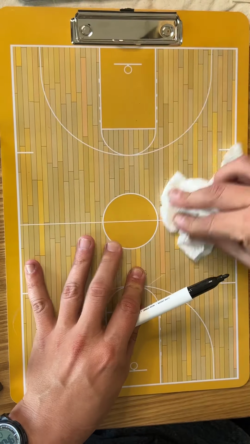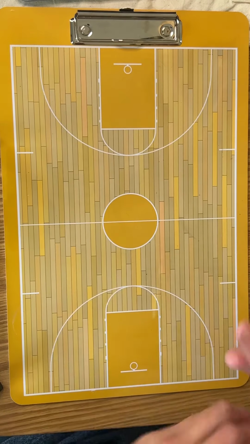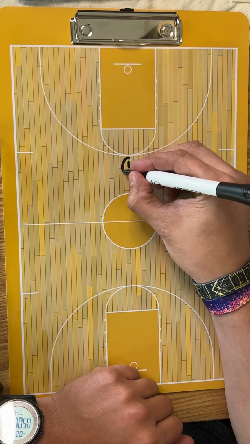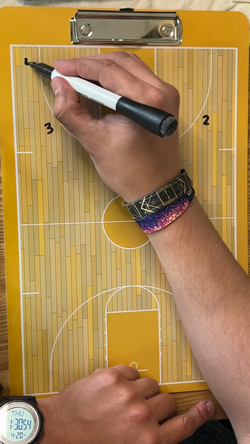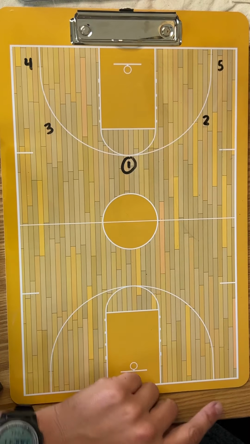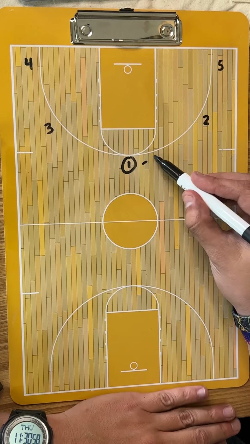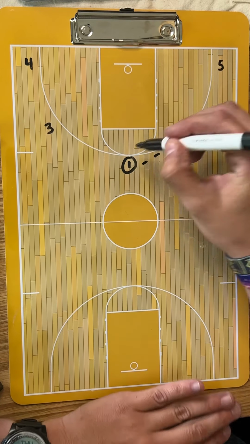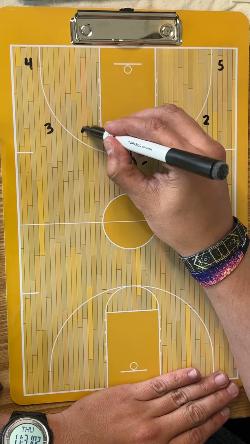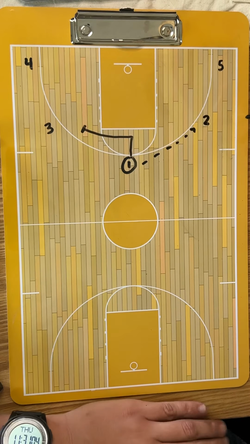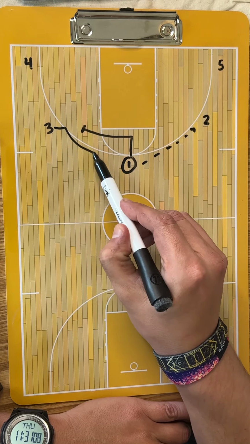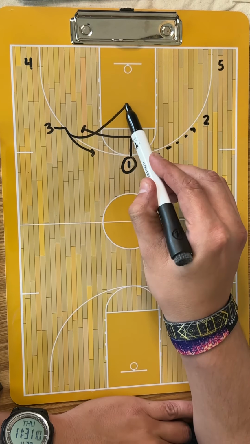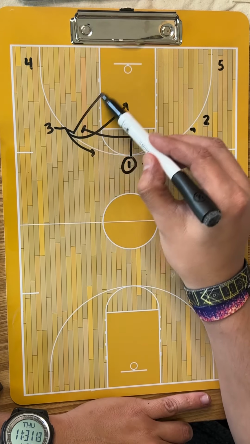Now, what about screens? Can you screen in 5 out? Yeah, you can screen, right? There's screening options. And again, this depends on your team and the level of your team. Your team might not be ready for this, and that's okay. Let's say 1 passes to 2 and you want to screen away. Say 5 is a screen away, kind of like Princeton point action, honestly. 3 can either curl, tight curl, or go back door.